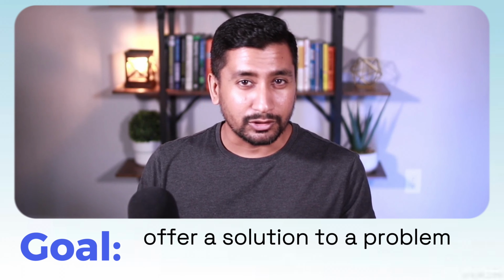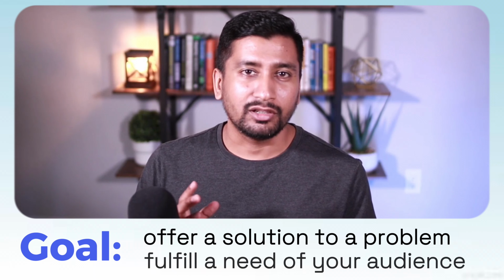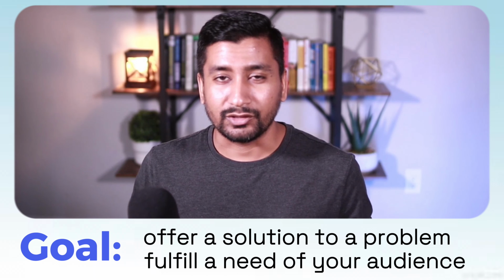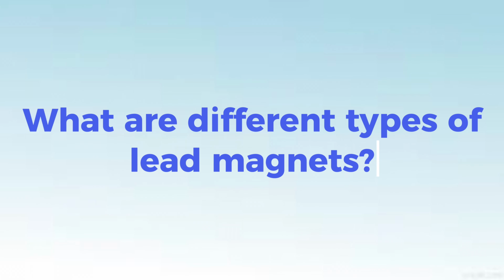The goal of the lead magnet is to offer a solution to a problem or fulfill a need of your audience. So that's a lead magnet. You offer them something in exchange for their information. Now let's look at different types of lead magnets.